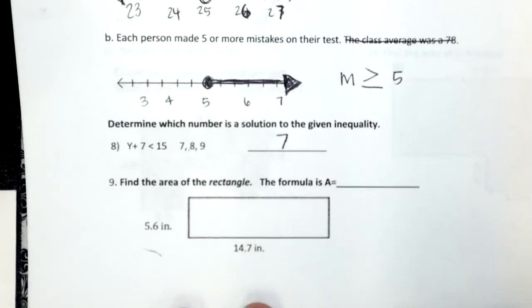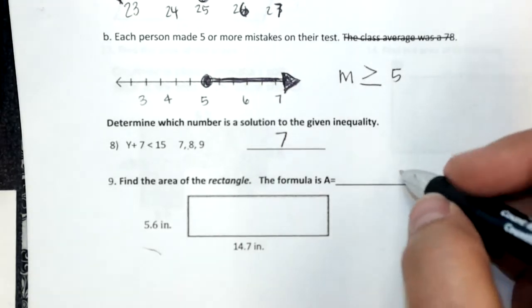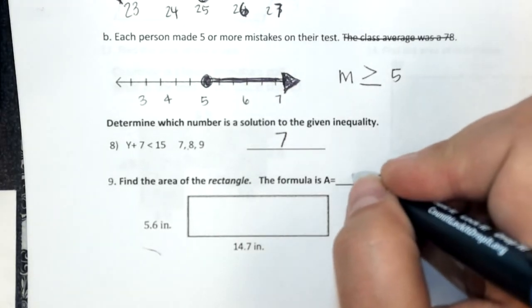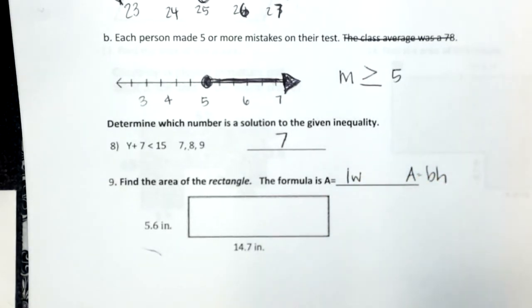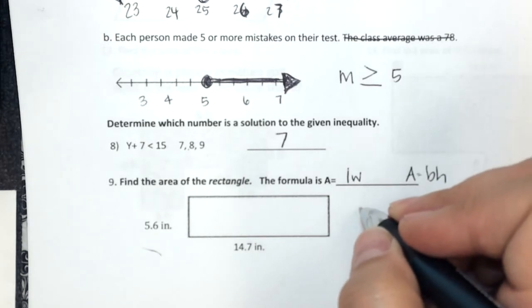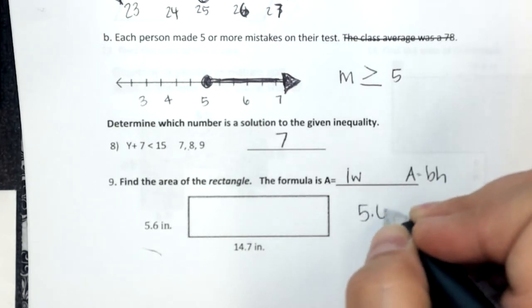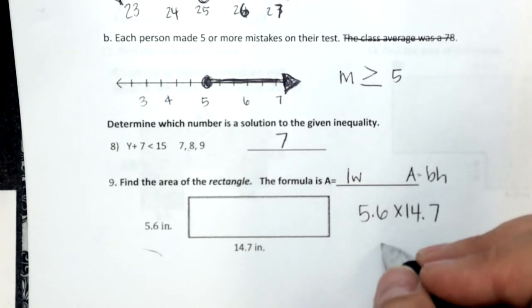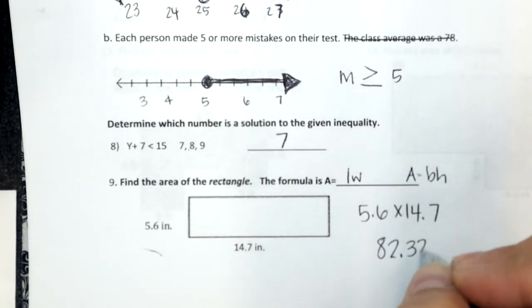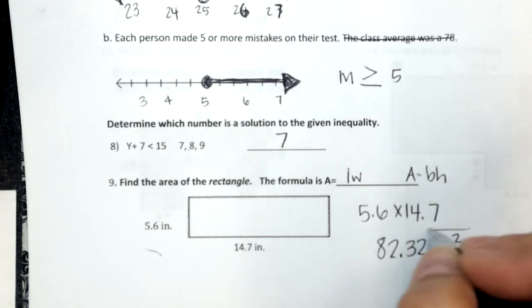Okay, find the area of the rectangle. The formula is A equals, you could do length times width or area equals base times height. So we've got 5.6 times 14.7, and that would give me what? 82.32 inches. Inches squared. Yeah.